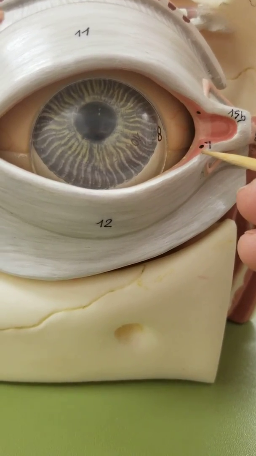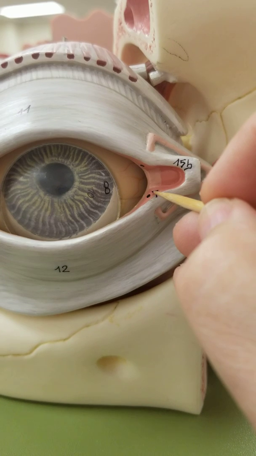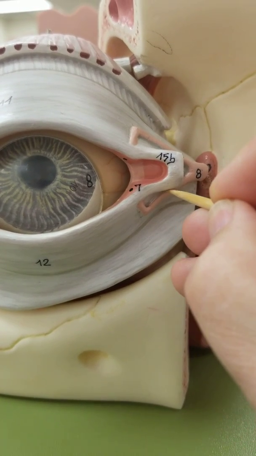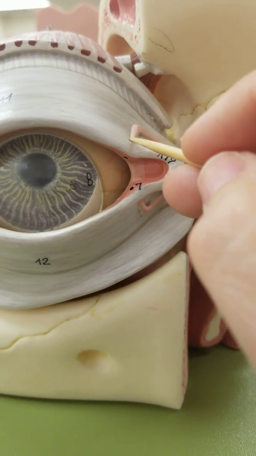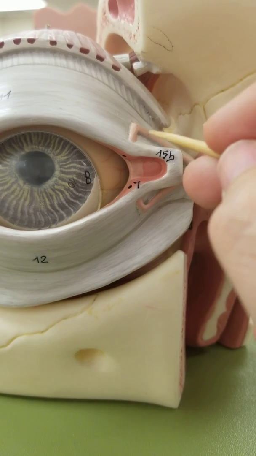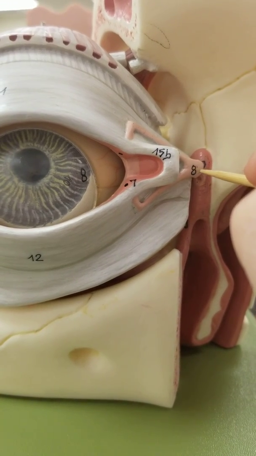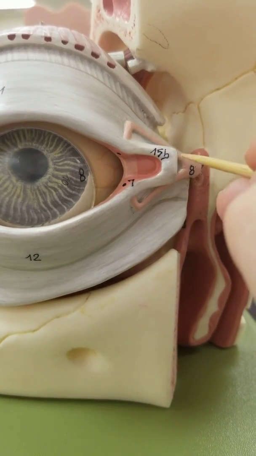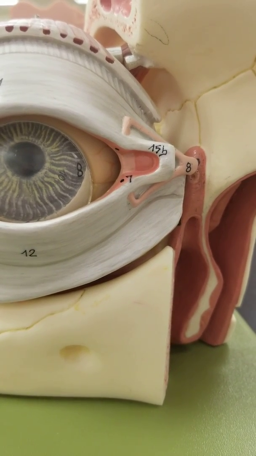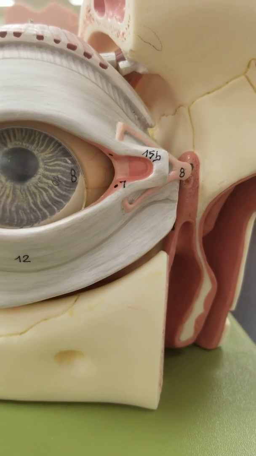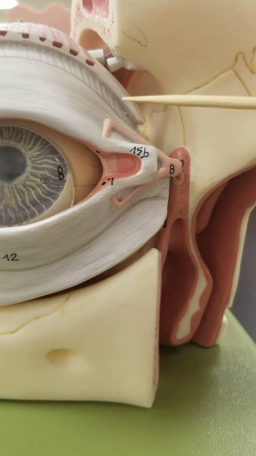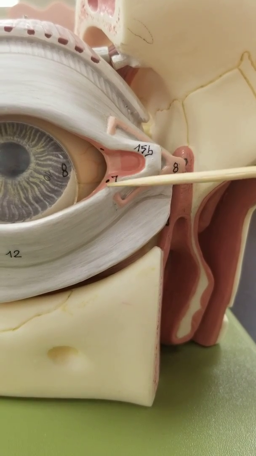Now, if you follow the hole and move around here, you see that the hole, the punctum, leads to a small tube, which on this model has been colored pink. There's one leading from the upper one and one leading from the lower one. Now, these are little canals that are going to deliver the tears to here. These little canals are called the lacrimal canaliculi, just like we had in the bones. Okay, so the lacrimal canaliculi lead from the lacrimal puncta.